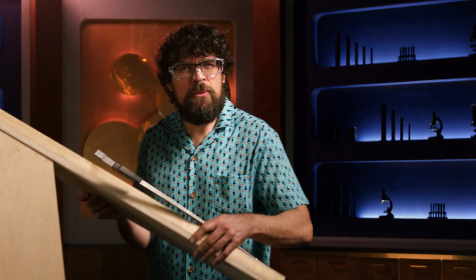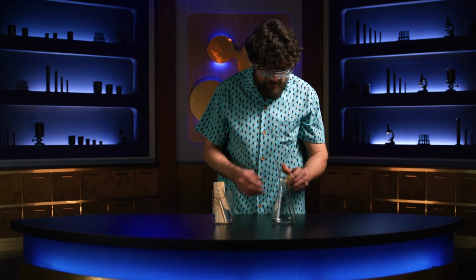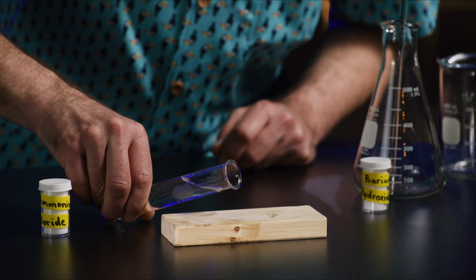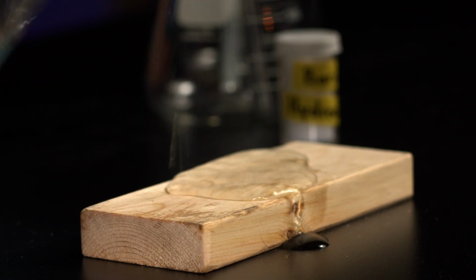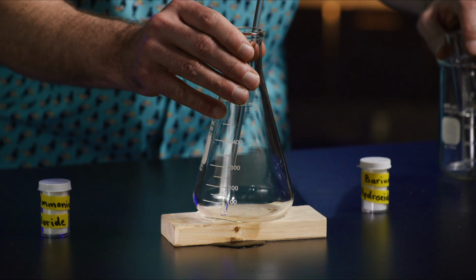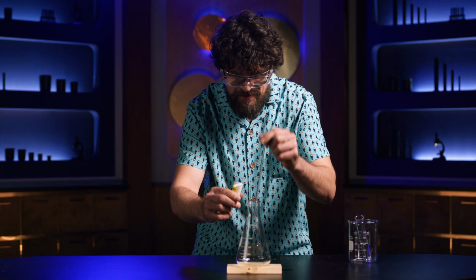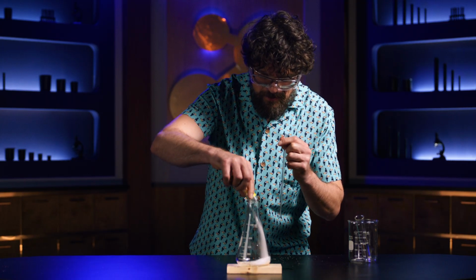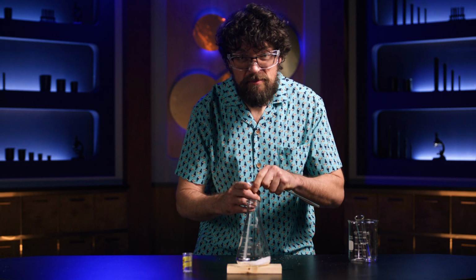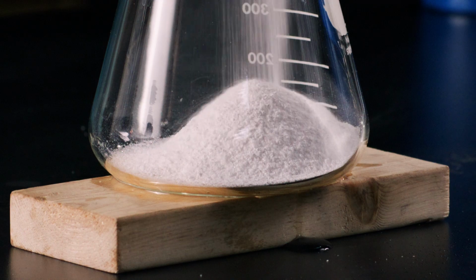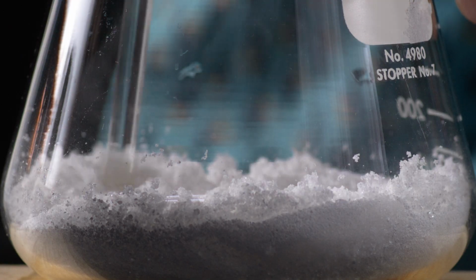Let's take a look at another reaction. In this experiment, we're going to mix ammonium chloride and barium hydroxide. I'm going to pour some water on this wood so we can really see what's happening. I'm going to place this Erlenmeyer here, and I'm going to mix barium hydroxide and ammonium chloride. And stir.